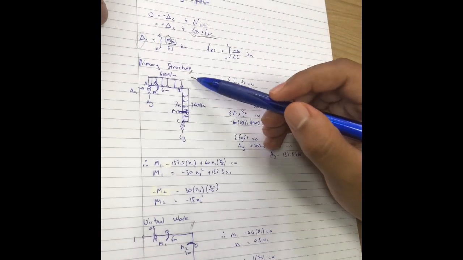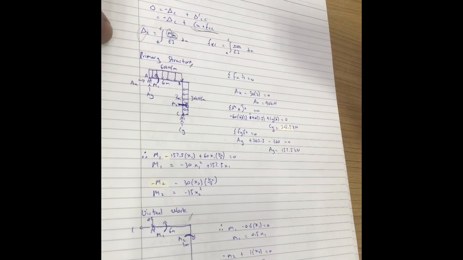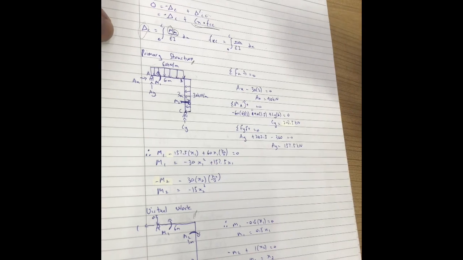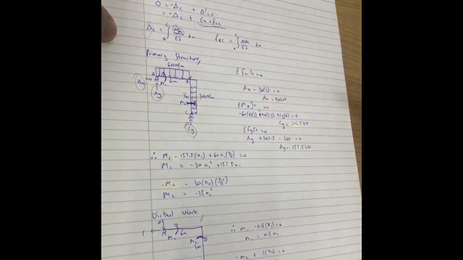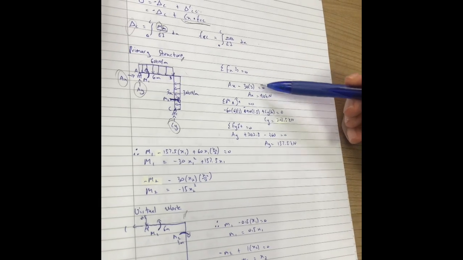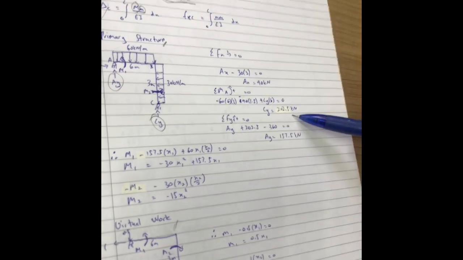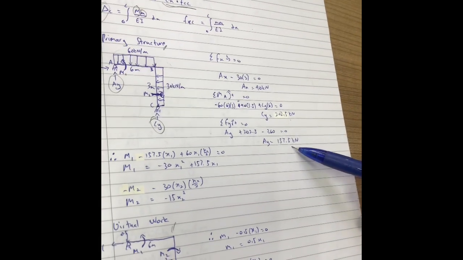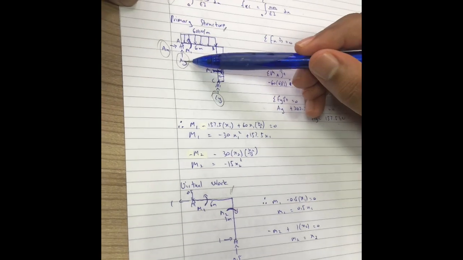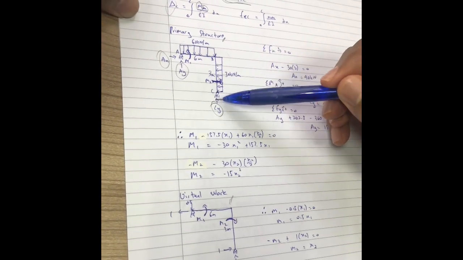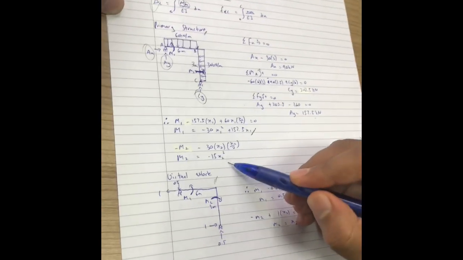Okay, so we must draw back the primary structure. Before we find the internal moment, we must know the reactions first, the reactions at the primary structure. So I did this calculation and I got Ax 90 kilonewton, Cy is 202.5 kilonewton, and Ay is 157.5 kilonewton. After getting all these reactions, now I can find my M1 and M2.